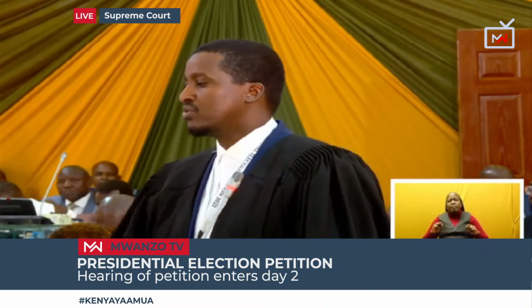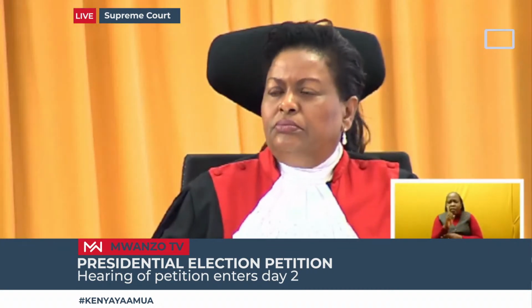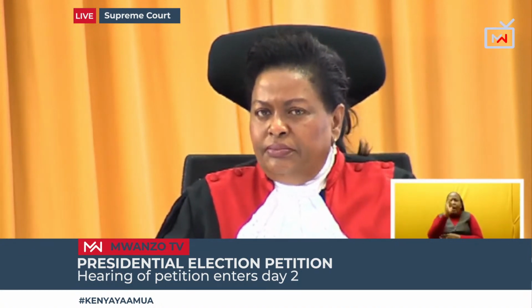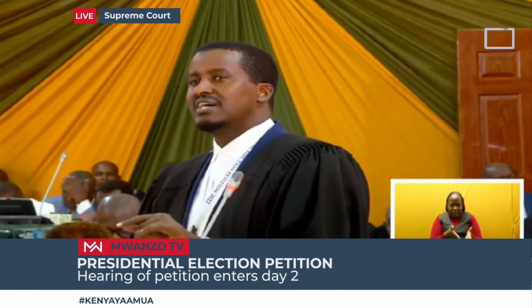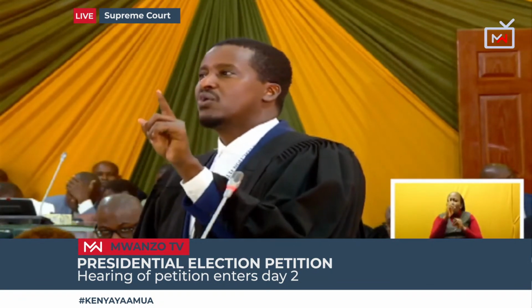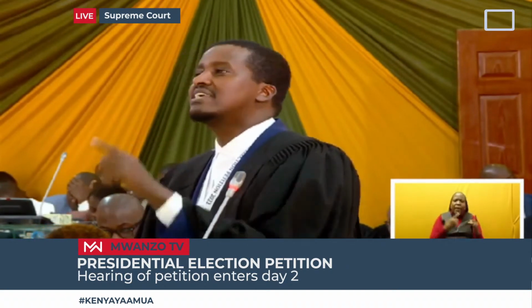You were there. The deponent was on the floor of Bomas. Joroge was there. Their agents were there. The ICT was there. And the court should make note that there was no one allegation that a form that is in the portal was different than an original which they had verified as relates to the tally.